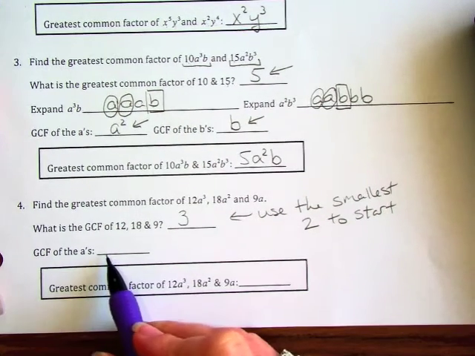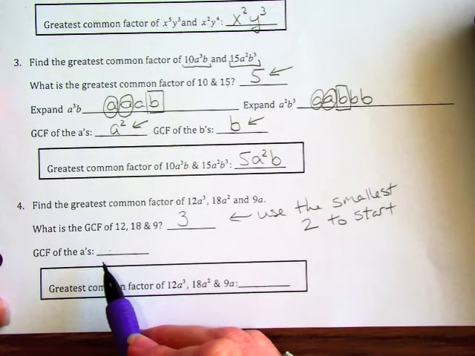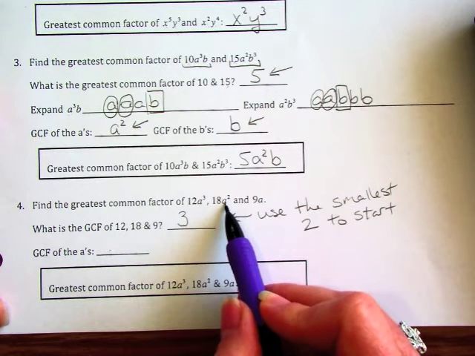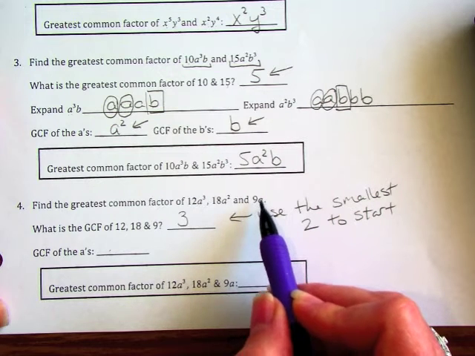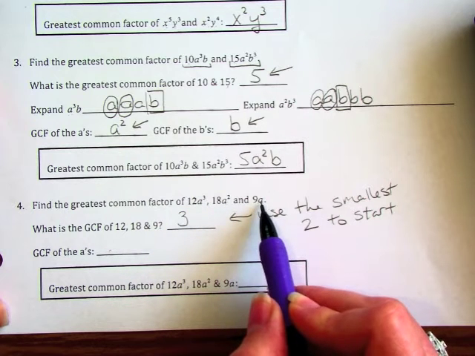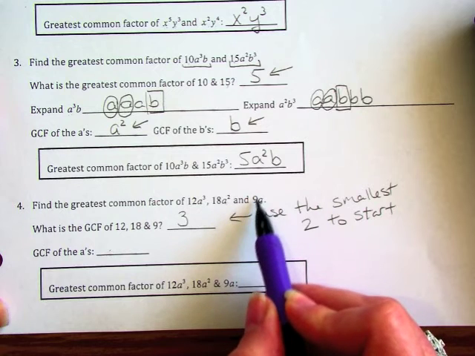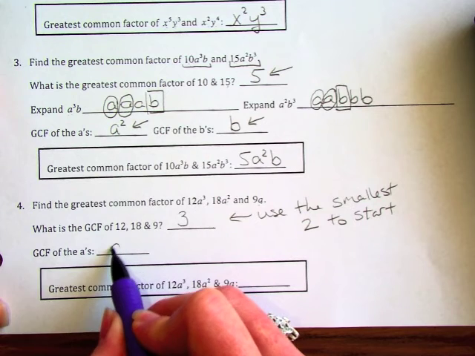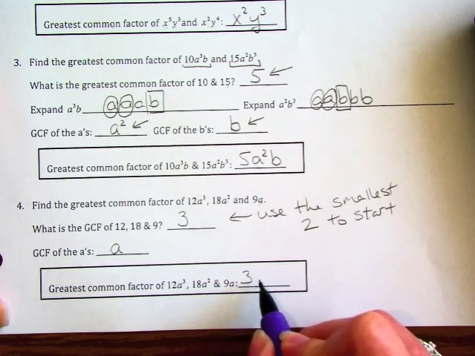Now, it doesn't have us expand, but let's see if we can determine the greatest common factor of the a's without expanding. I look at the first term, there's 3 a's. I look at the second term, there's 2 a's. I look at the third term, and there's only 1. We have to be able to circle the same amount of a's from all 3 of those. The smallest amount of a's we have is 1, so I can only make 1 circle in all 3 of them, and so we just have 1a as our common factor. And so we get our common factor of 3a.